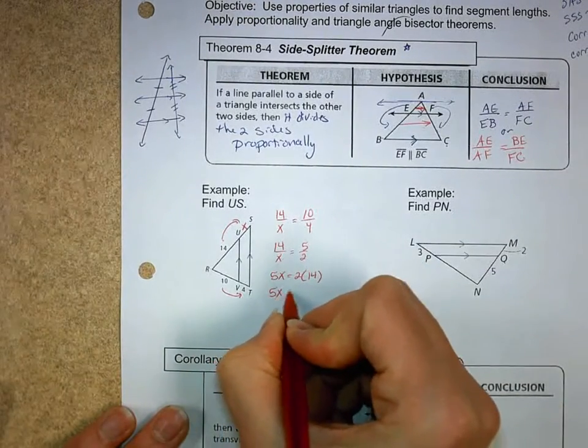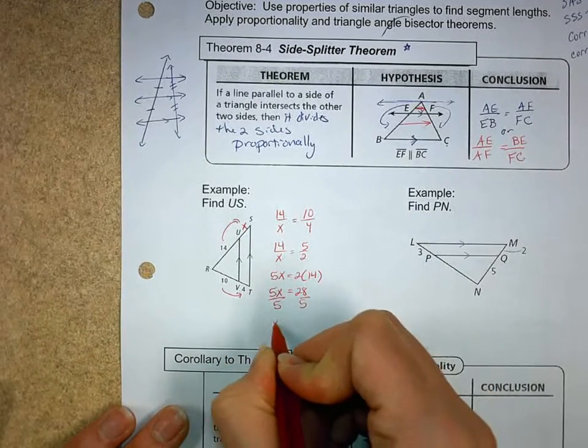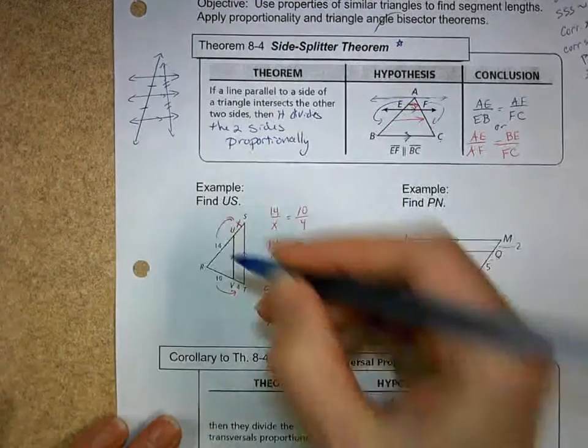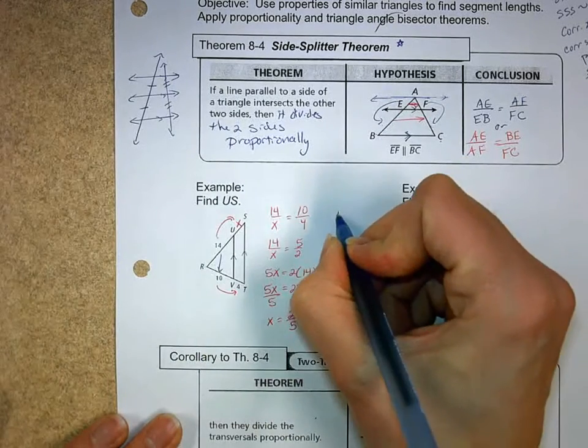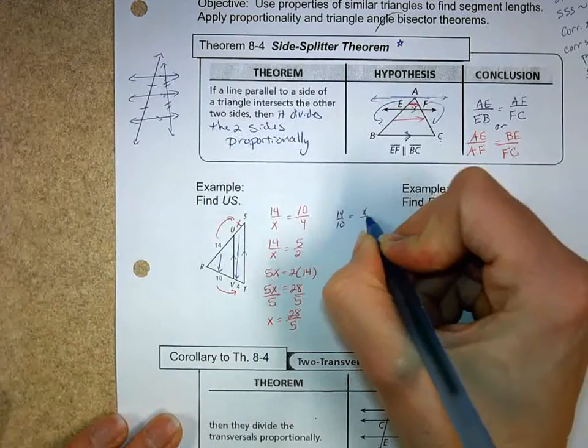So we get 5x is equal to 28, divide by 5. X is going to be 28 over 5. Now notice, what if I wanted to go across? Let's say I wanted to go like this. I could go 14 is to 10 as x is to 4.